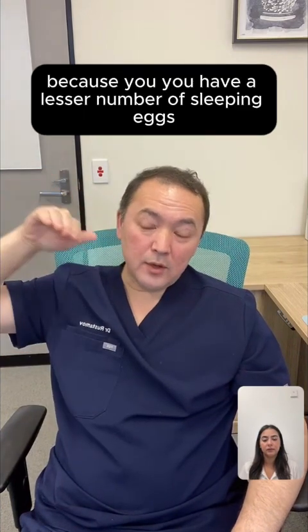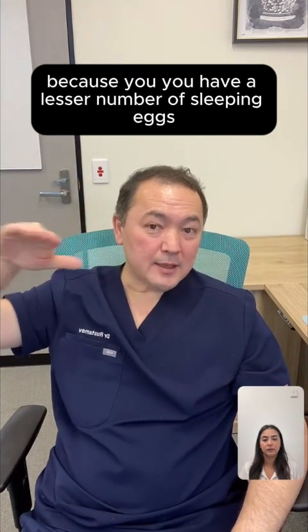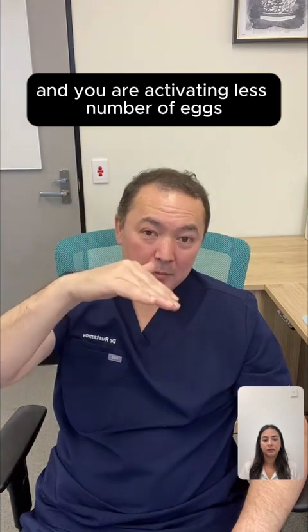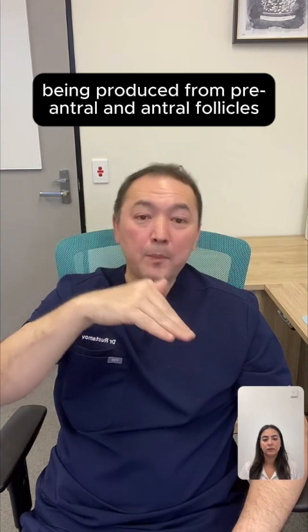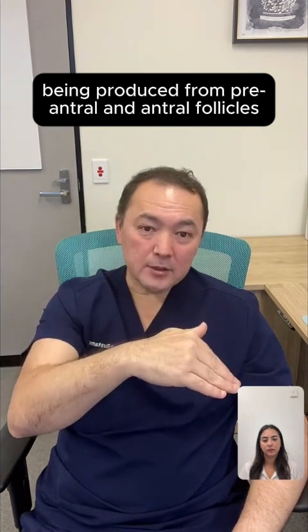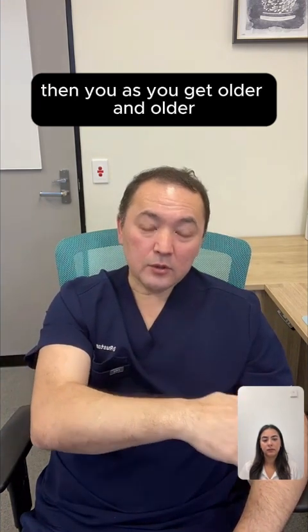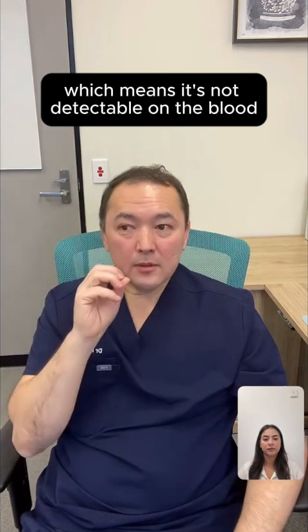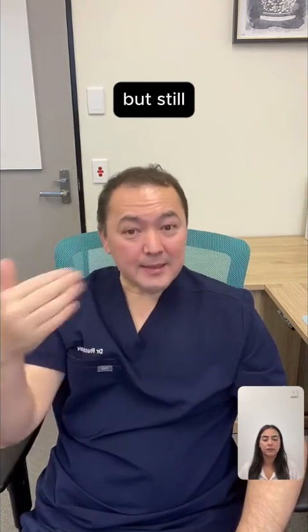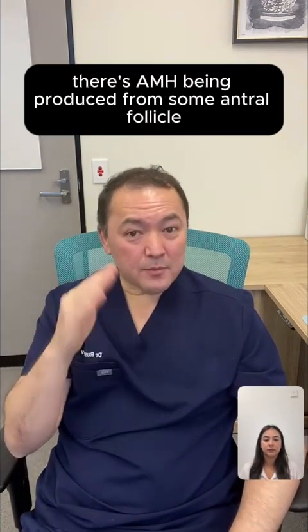Why? Because you have fewer sleeping eggs, you're activating fewer eggs, and less AMH is being produced from pre-antral and antral follicles. As you get older and older, it drops until it reaches zero, which means it's not detectable in the blood, but there's still AMH being produced from some antral follicles.